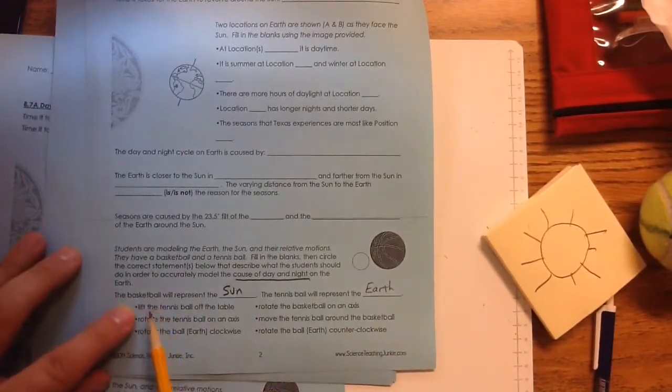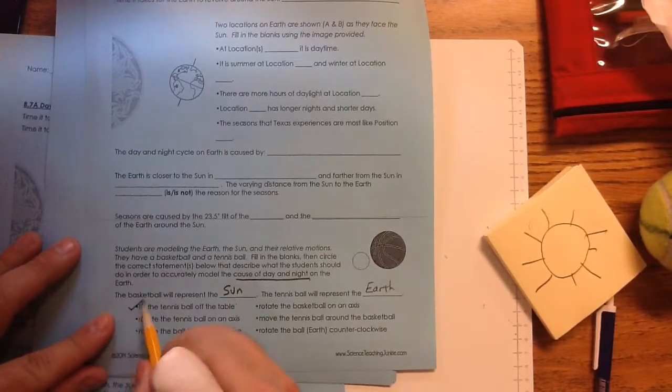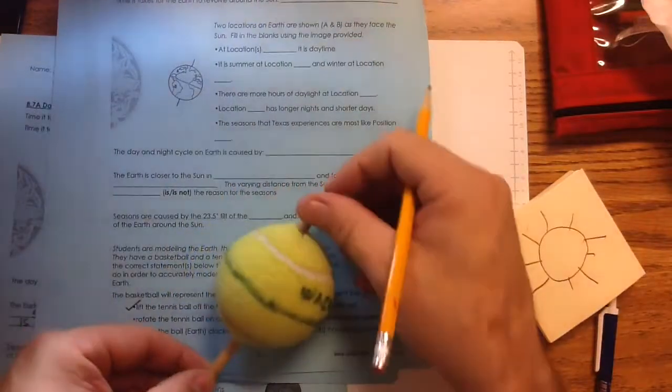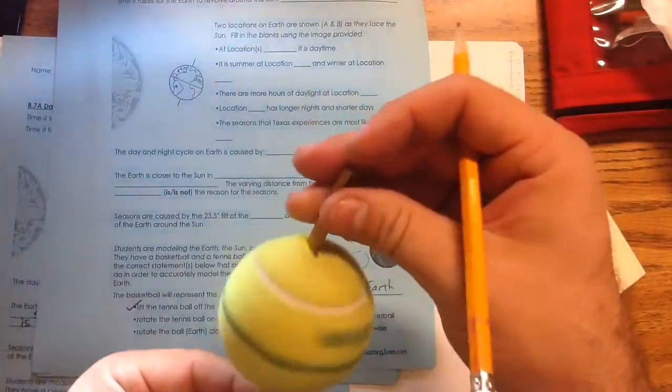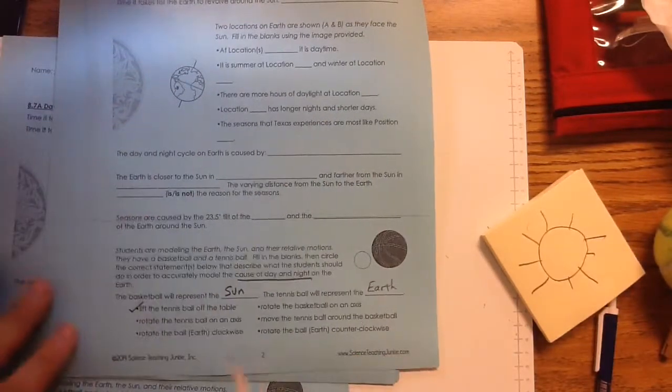For day and night, would we lift the tennis ball off the table? Yes, we would. I'm going to put a check instead of circling it. The reason we would do that is because in order to rotate the tennis ball, it's kind of hard to do when it's on the table, so in order to make it rotate, yes, we do want to lift it off the table.